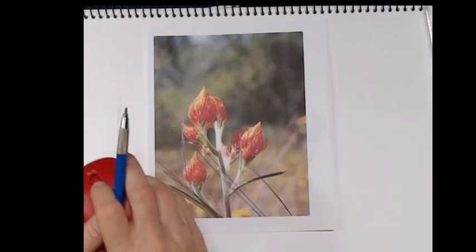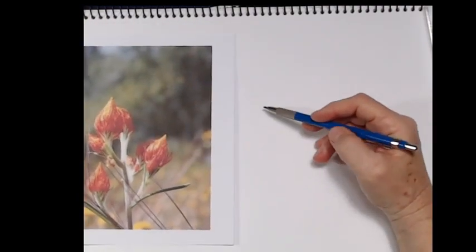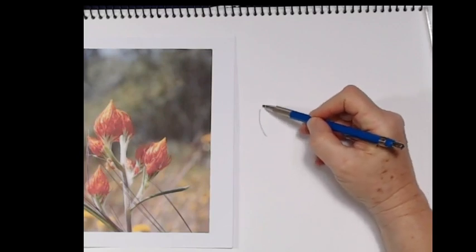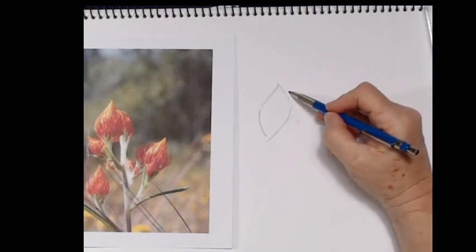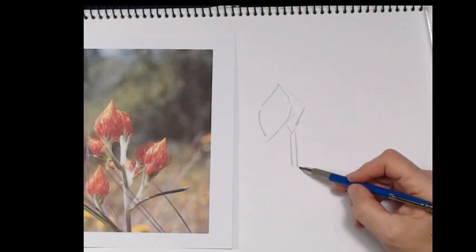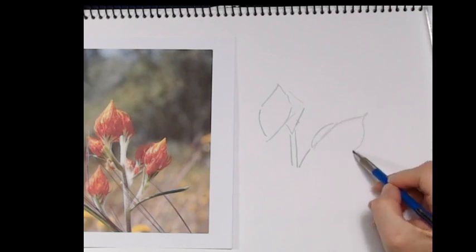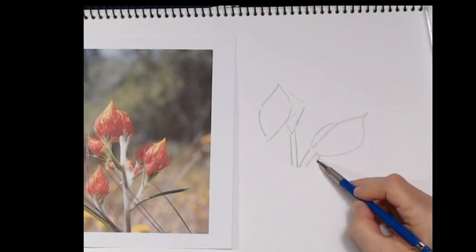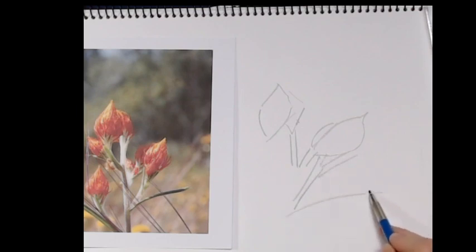What happens often with drawing something like this is that we tend to focus on the positive, and we don't relate the positive things that we're drawing to the other positive things that we're drawing, and we just head down and draw.